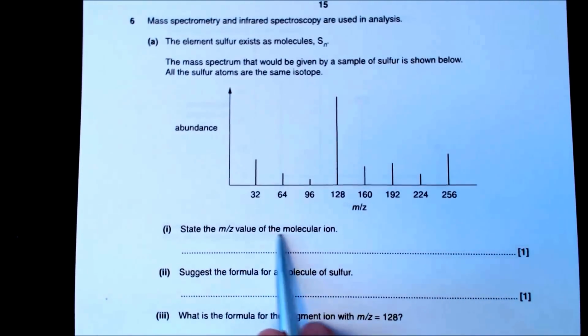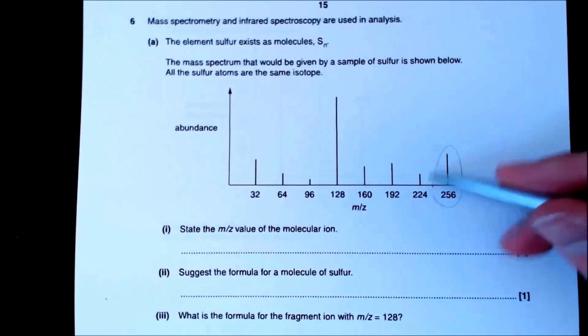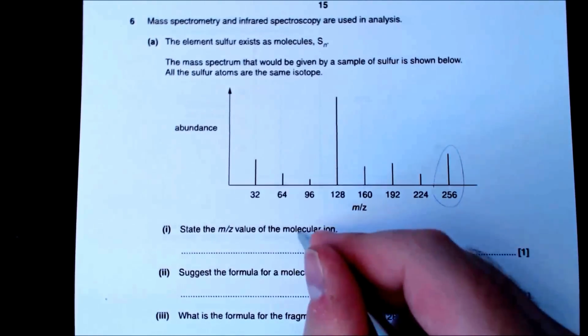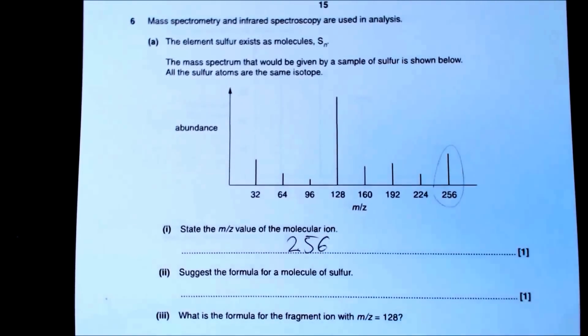So state the m/z value of the molecular ion. Now the molecular ion is always the peak furthest right, the most significant peak furthest right. So in this case it's going to be 256. Okay, it says suggest the formula for a molecule of sulfur.